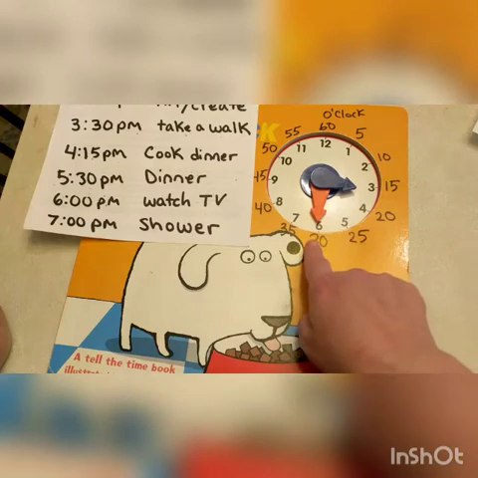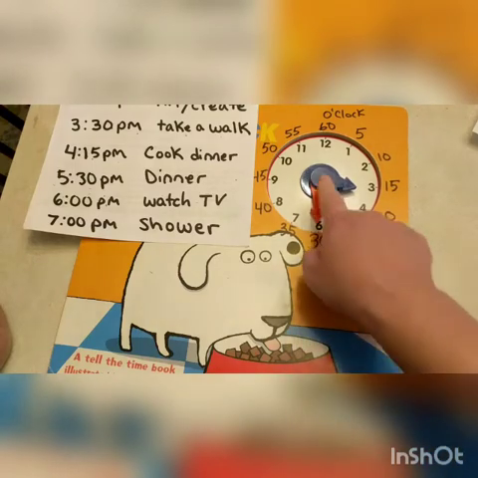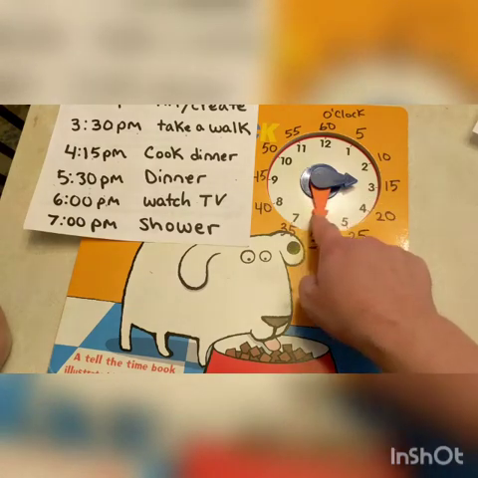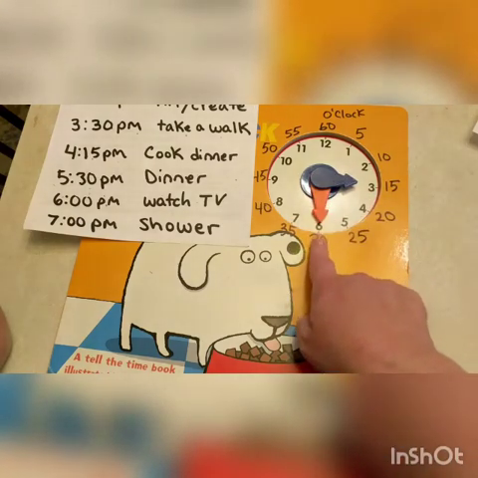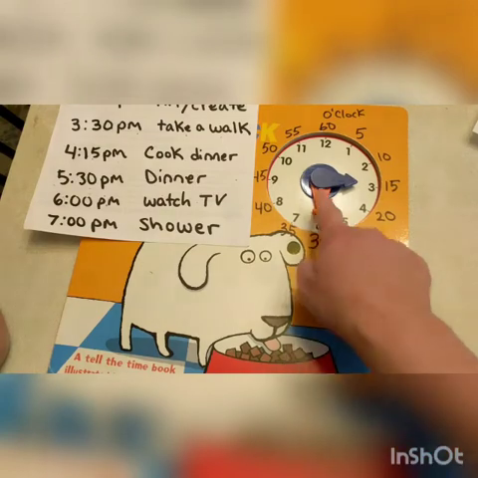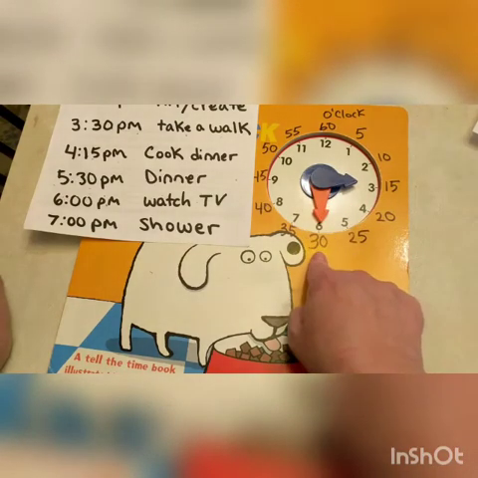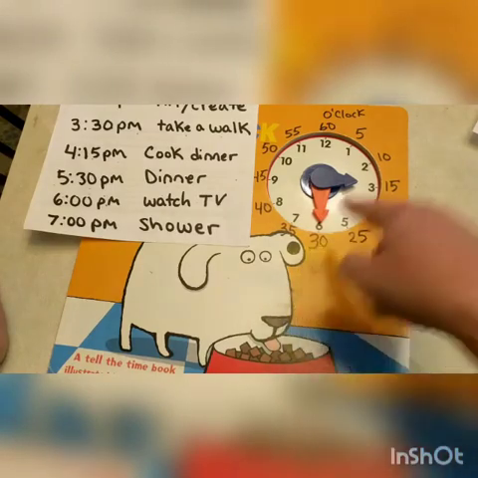The 6 really means 30 minutes. So little hand pointing to the 3, that's our hour. Big hand pointing down to the 6, that is our minute, which means 30. So here it's showing 3:30 p.m. I'm going to go outside and take a walk.